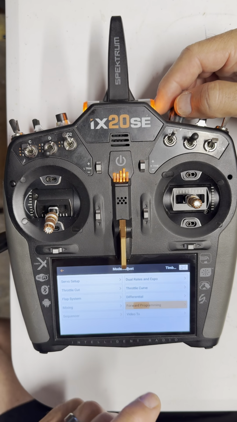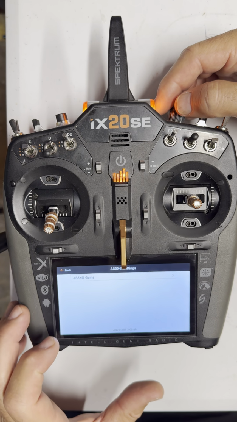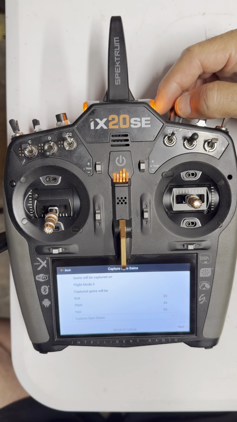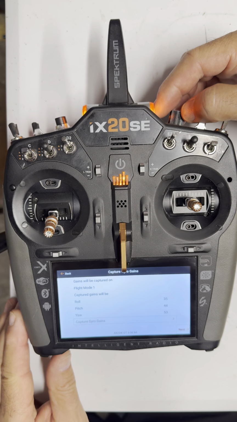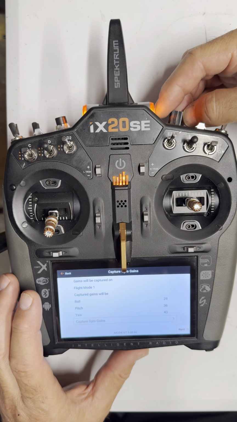Come back into forward programming, gyro settings, AS3X settings, capture gyro gains. All right, flight mode 1, I wanted to be at 34 on my travel, which was putting it about right here.